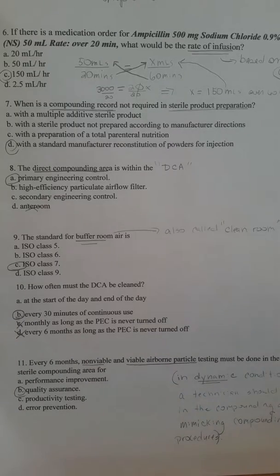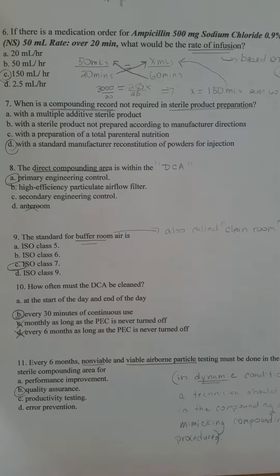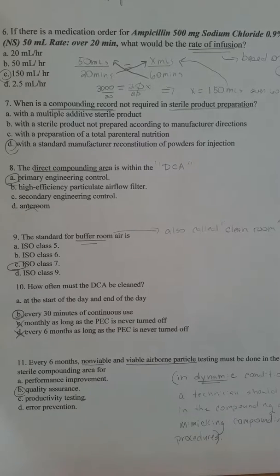Okay, PHM 165. We're going to do the math problems for Chapter 6. Okay, so number 6. If there's a medication order for ampicillin 500 milligrams and sodium chloride 0.9%, 50 mLs, and you want to give it over 20 minutes, what will be the rate of the infusion?